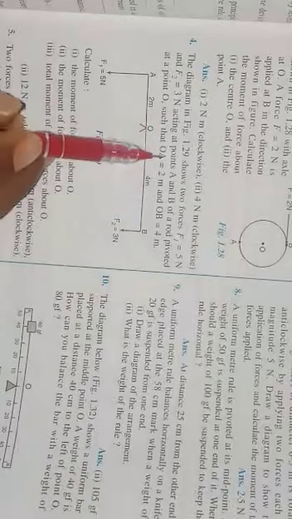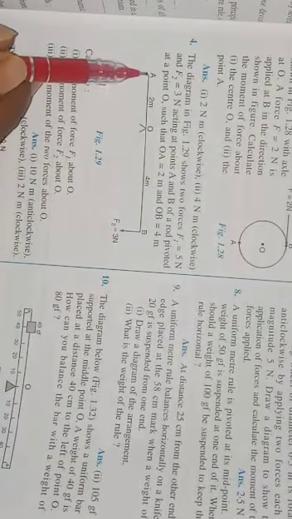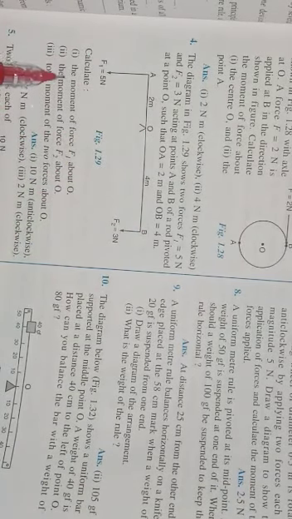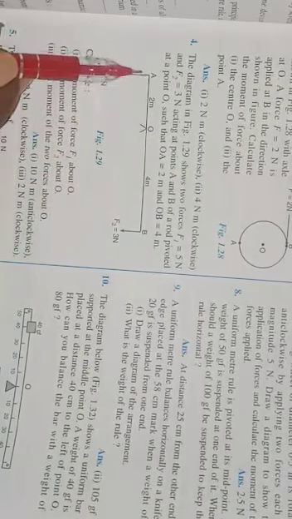Okay, forces act at points A and B on a rod pivoted at the point O such that OA is given 2 meter and OB is given 4 meter. The question is, calculate the moment of force about point O. Okay, so the moment of force F1.